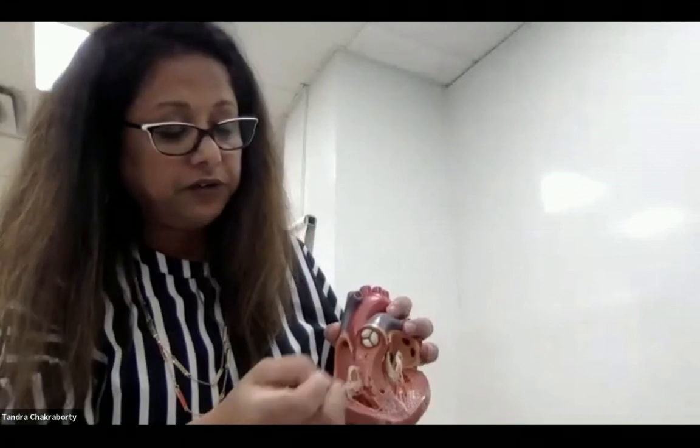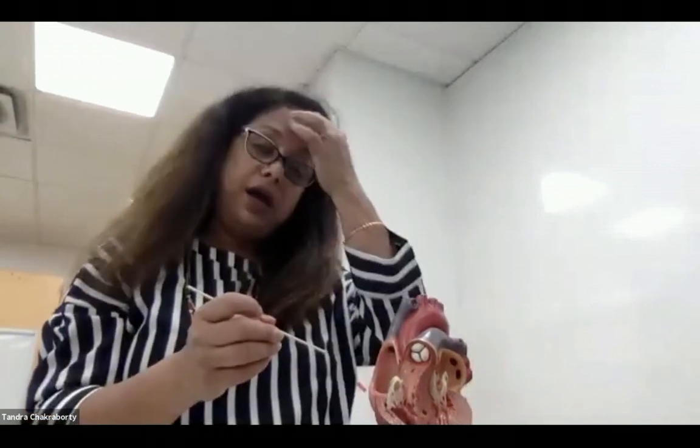Now, in addition, the ventricles are separated by the interventricular septum, as you can see, and the atria are separated by the interatrial septum. The muscles in the atria are known as the pectinate muscles. So now let's understand the flow of blood.